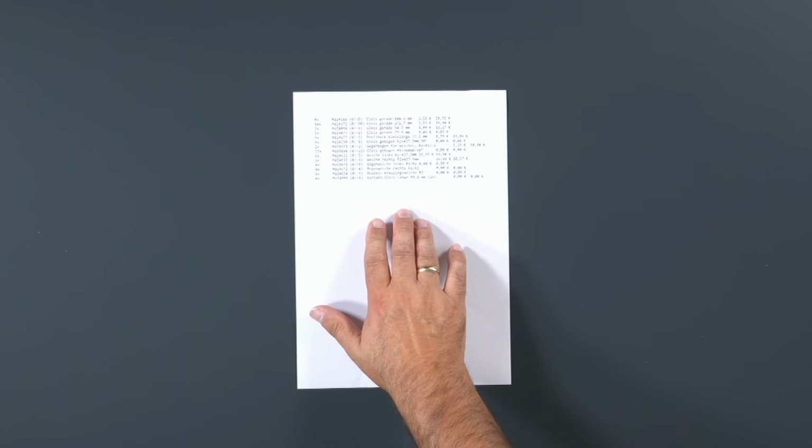As you may remember from the first episode of our video series, we were able to print out the existing track plan as a parts list using the track planning software. That's exactly what I did, and I have obtained all the items accordingly.